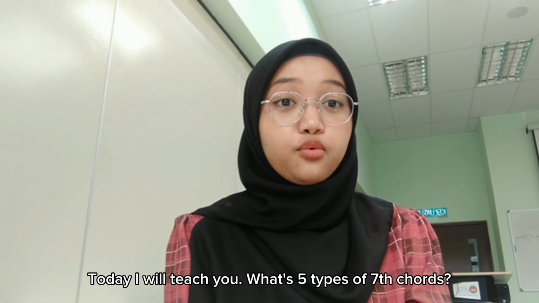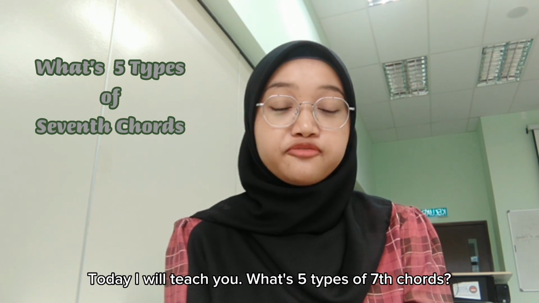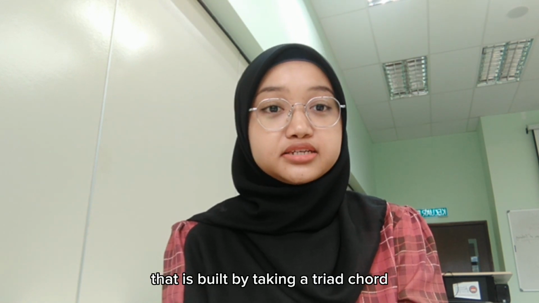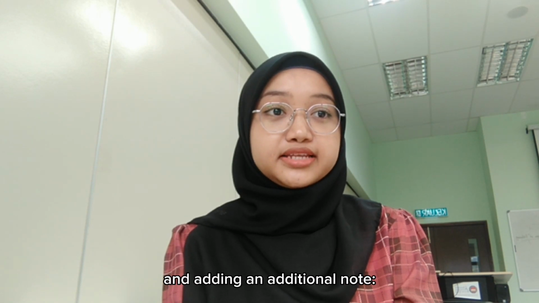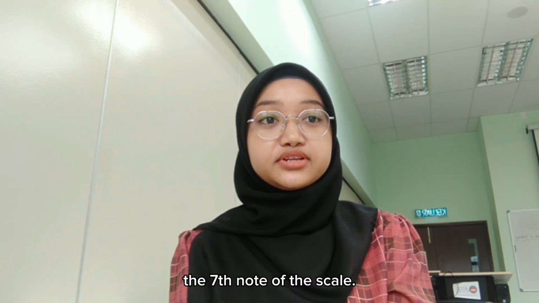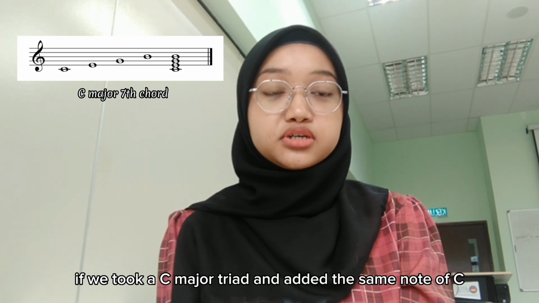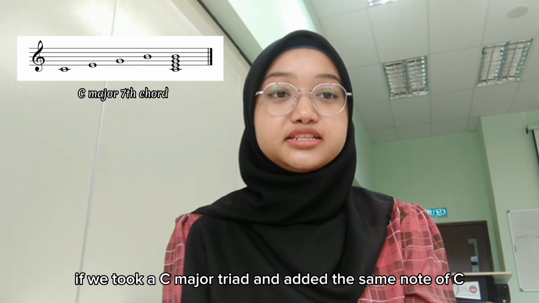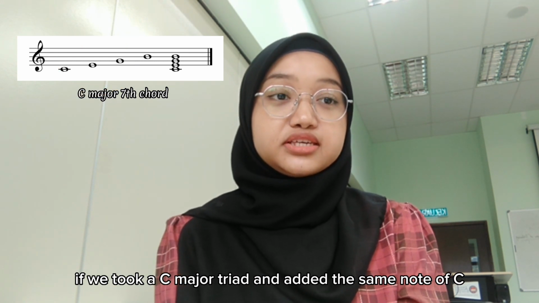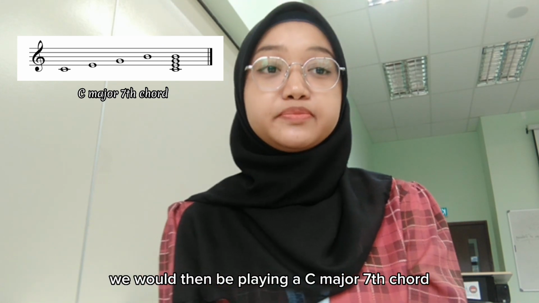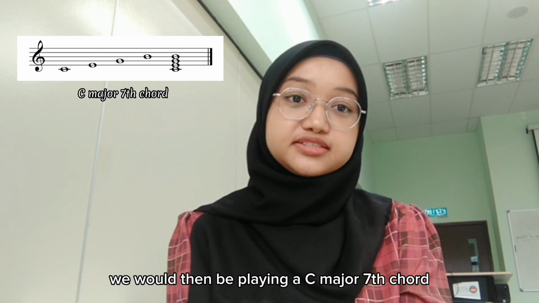Today I will teach you the five types of seventh chords. A seventh chord is a type of chord that is built by taking a triad chord and adding an additional note, the seventh note of the scale. For example, if we took a C major triad and added the seventh note of the C major scale, B, we will then be playing a C major 7 chord.